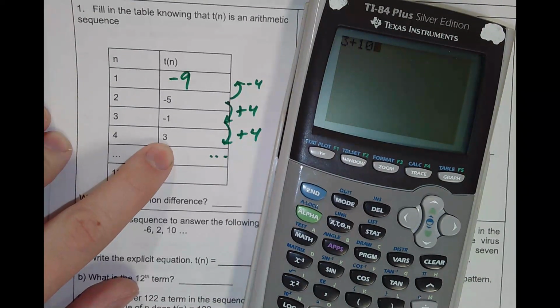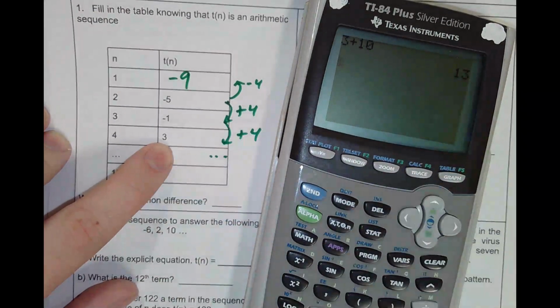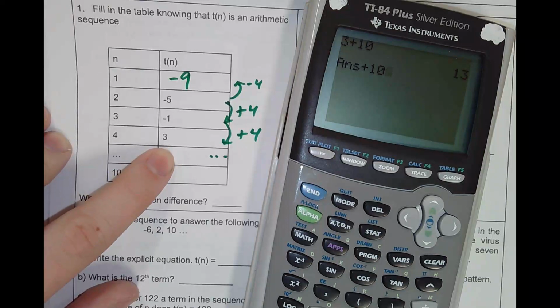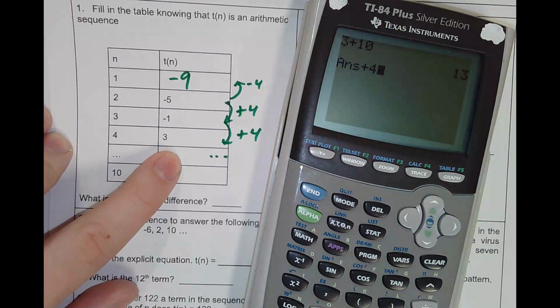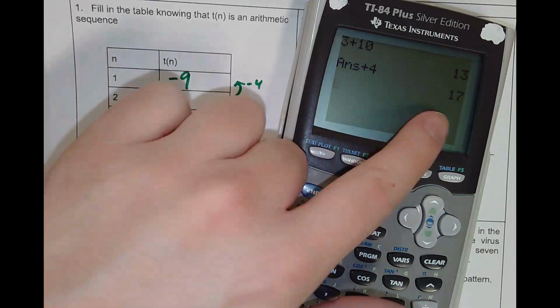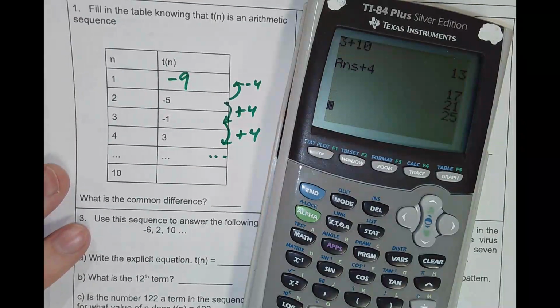Term number 4 is 3. Term number 5 is 13. If we keep adding 4, we'll get to term number 6, term number 7, 8, 9, and 10. I think I made a mistake.